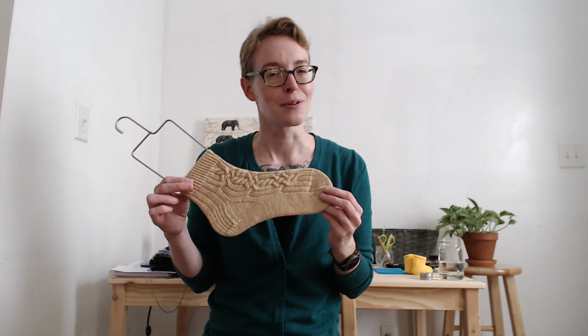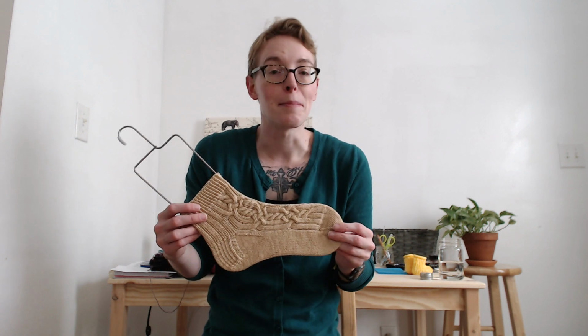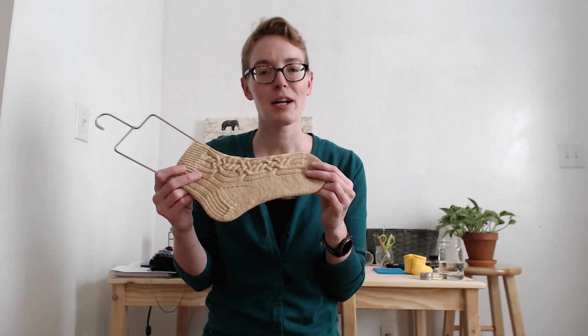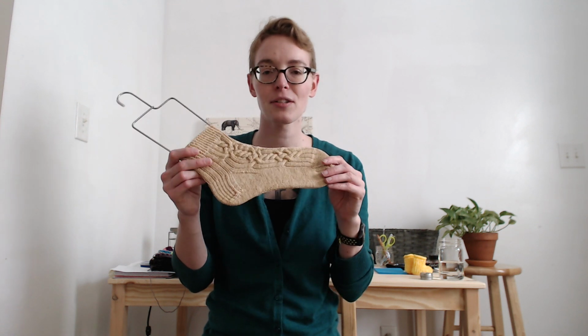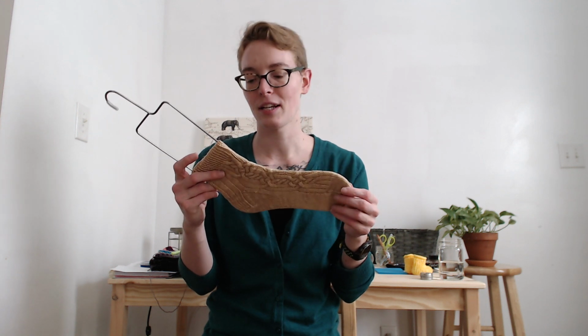In the wrong light, it sort of looks butter colored, which is not bad, but it takes the right sort of light to really appreciate the color of it. But these are going to be for a friend of mine. So yeah, I'm super excited to get them done and send them out.